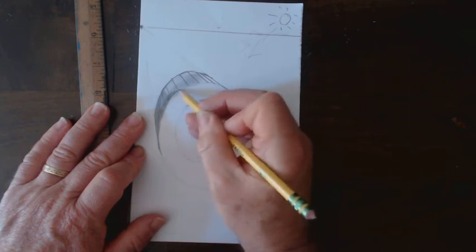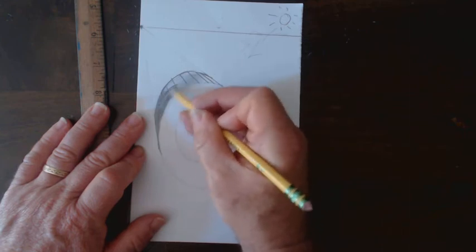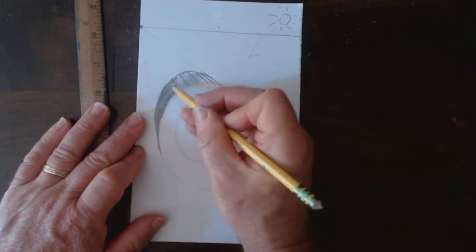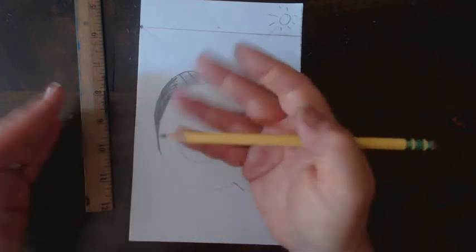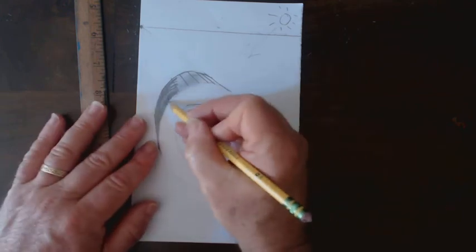Could be pretty fun to turn my Q into a roller coaster. I guess that would be a roller coaster. Okay, bad joke.